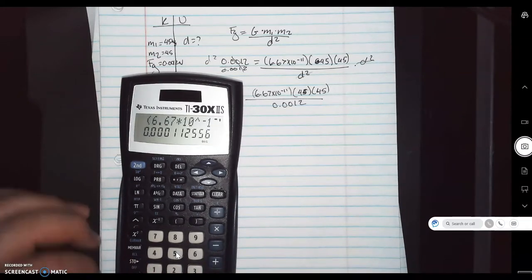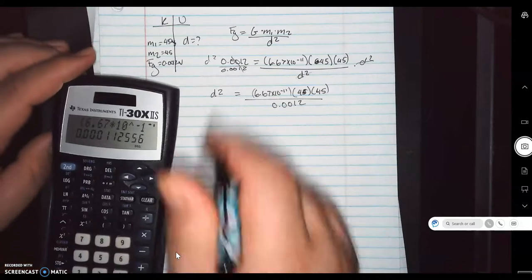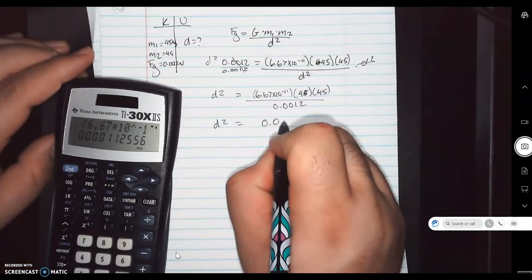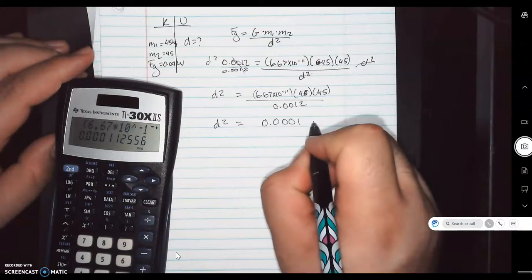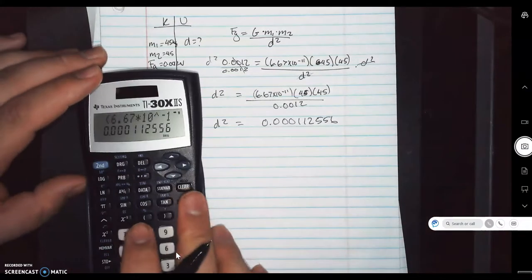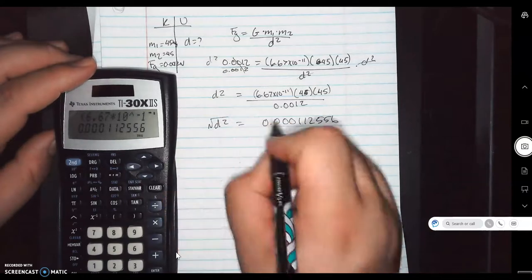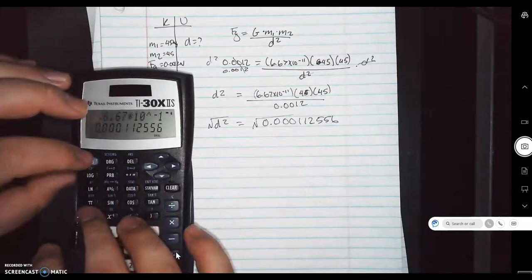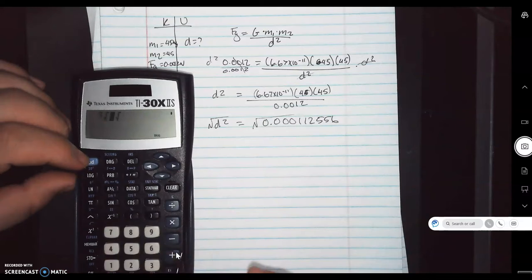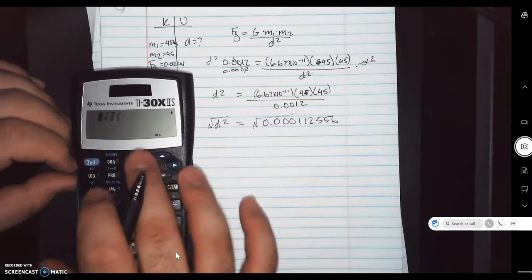And you click enter. So what you'll get for the right hand side, d squared is equal to 0.00011255625. So now you're not done, because you do need to take the square root. So taking the square root of that number, wrong button, I keep pressing the wrong button, sorry about that.